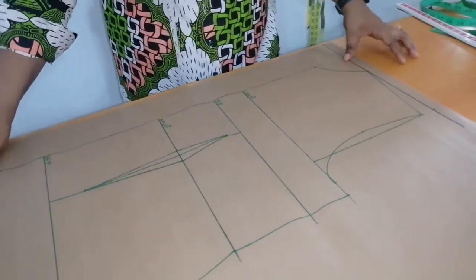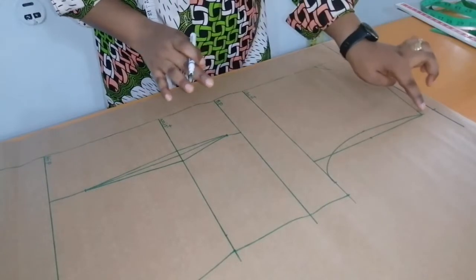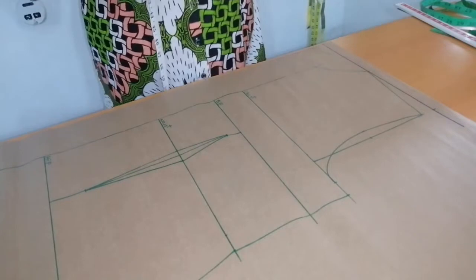Because I'm assuming that I'm drafting on my fabric, I'm going to add 1/2 inch seam allowance at the shoulder.